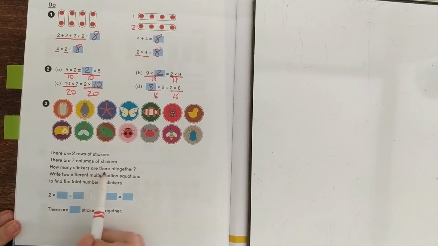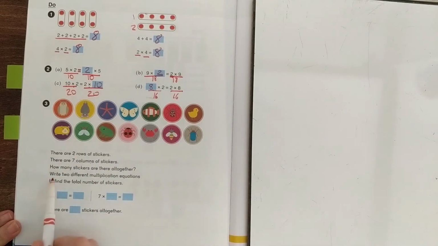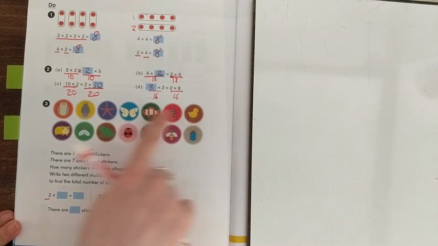How many stickers are there all together? So they want to know how many there are all together. Write 2 different multiplication equations to find the total number of stickers. So the first one, they started us off with 2. So we're looking at 2 rows.